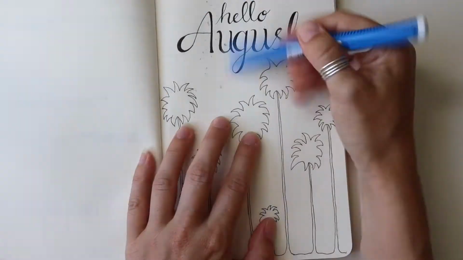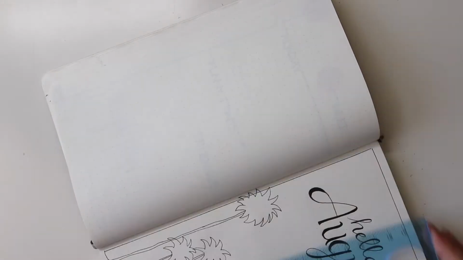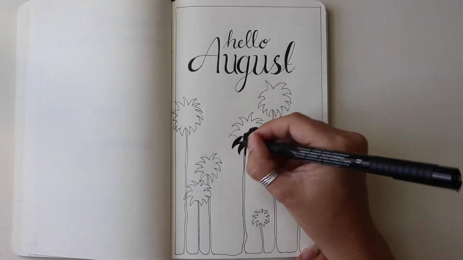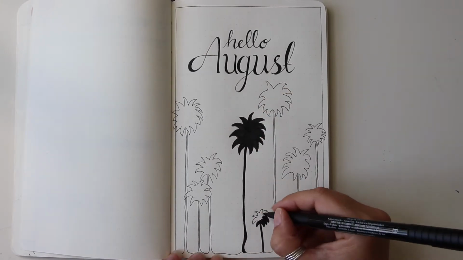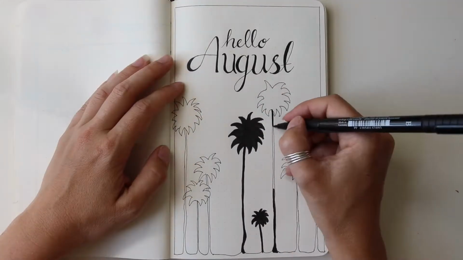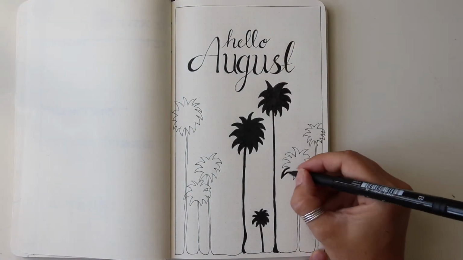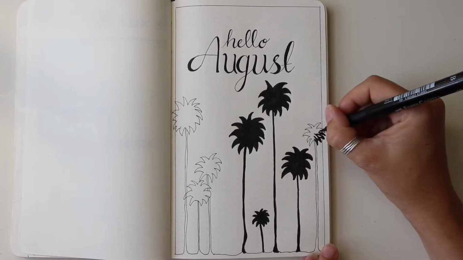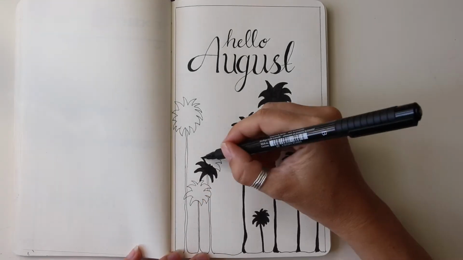The idea for this layout is the silhouette of palm trees in sunsets. And as you can see in a moment, I will begin to color in the background with sunset colors. I'm just finishing up the silhouettes of palm trees. And regarding palm trees, I did Google a lot of palm trees before making this because I wanted it to look as natural as possible.